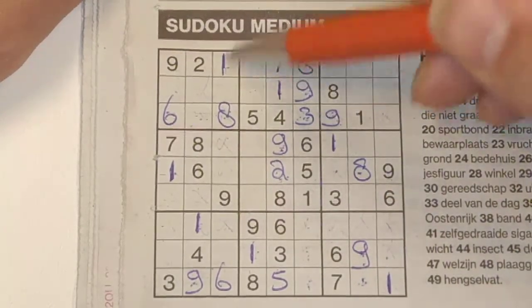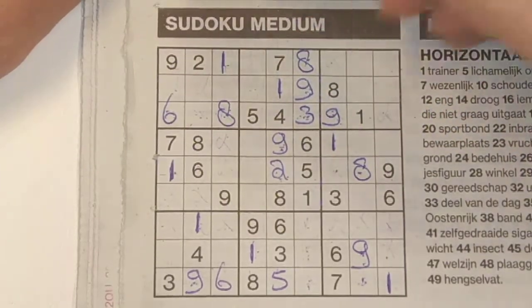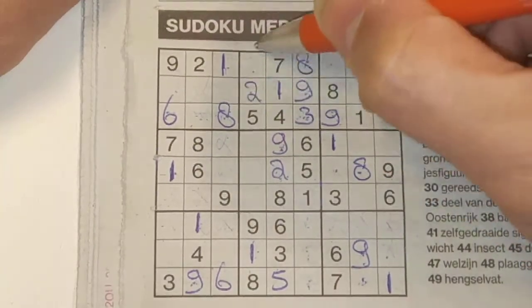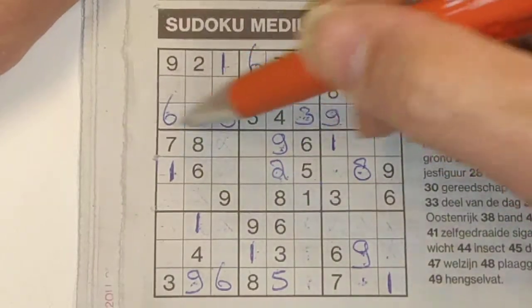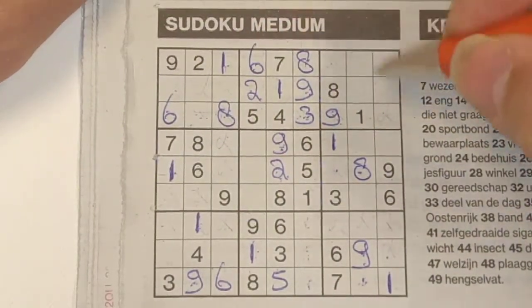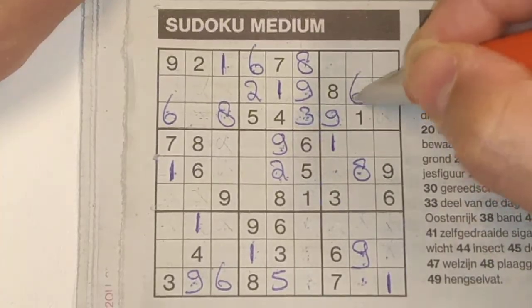2 boxes missing. 2 numbers for this big square for the numbers 2 and 6. We have a 2 there, so no 2 here. 2 should be here, and the 6 goes there. 6 in the first row, 6 in the third row. So in the row between, the only 2 places for 6 is here or there. But I see here 6, no 6 there. 6 should be there.